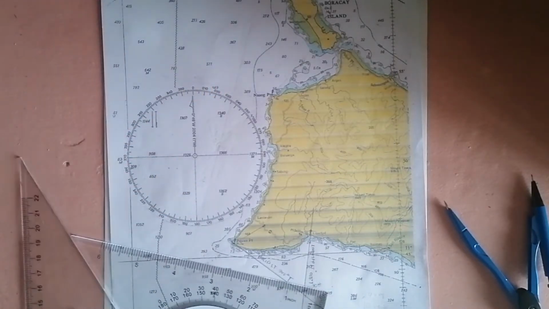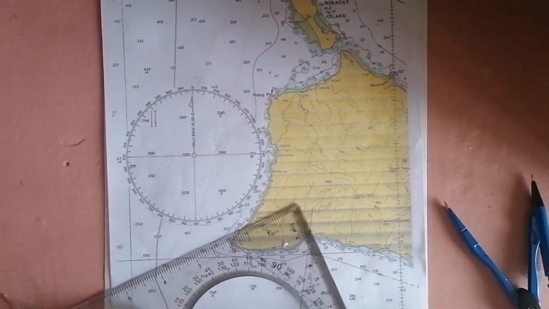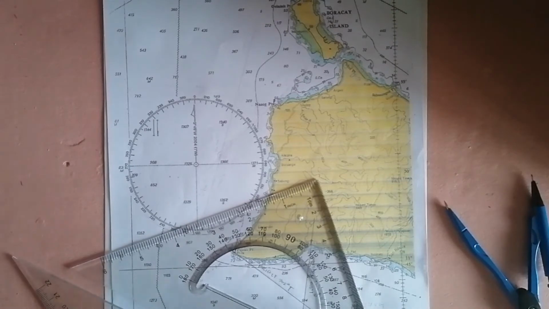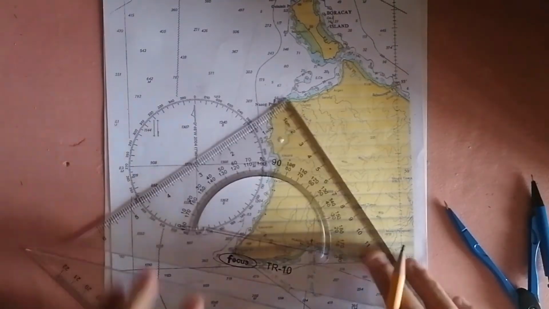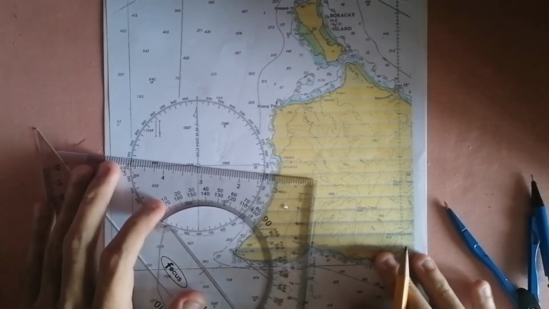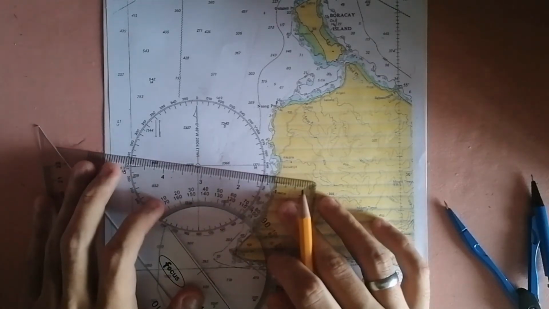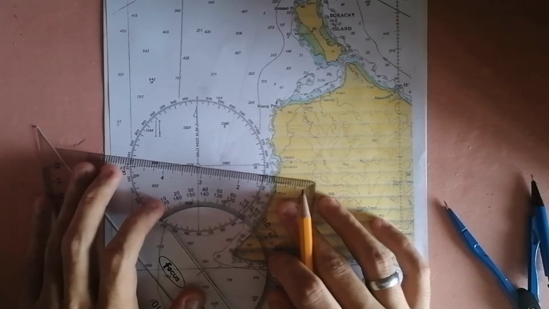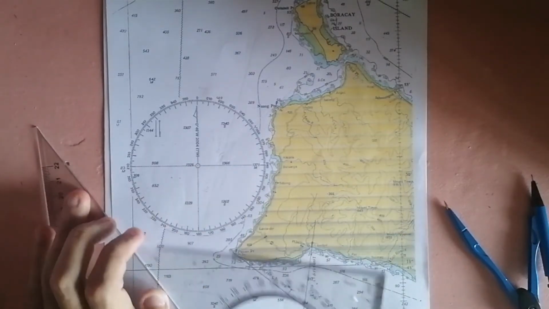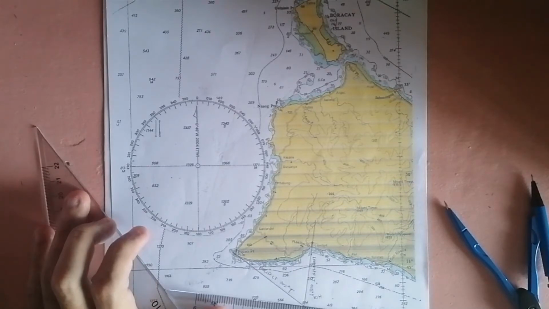So now we need to mark the line of position for the ship's course. So the ship's course is 278 degrees. Then mark its line of position.